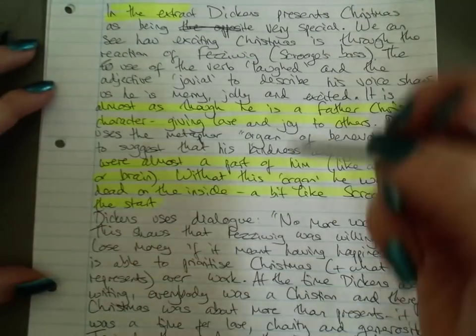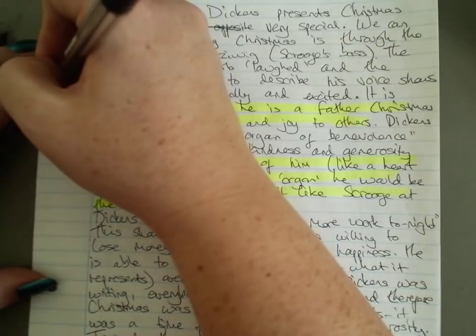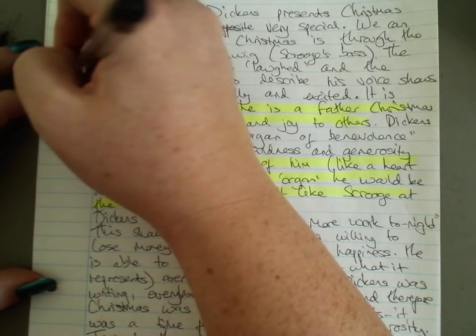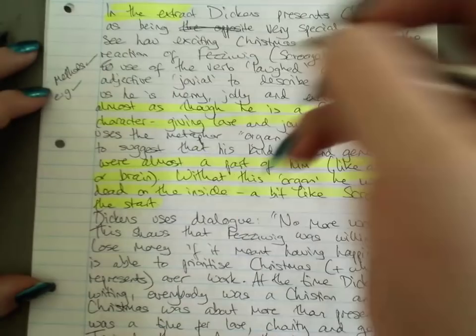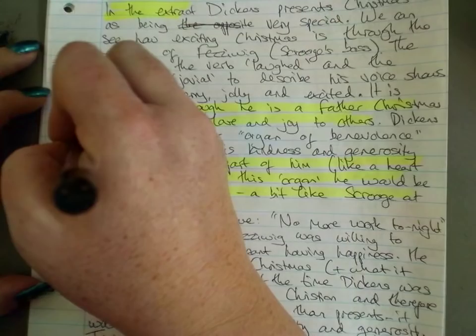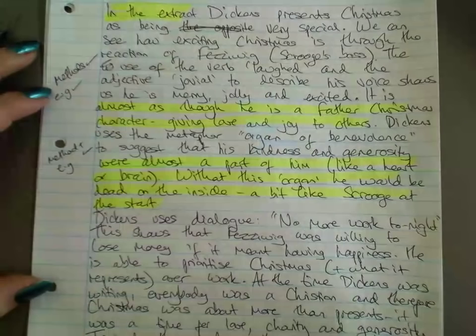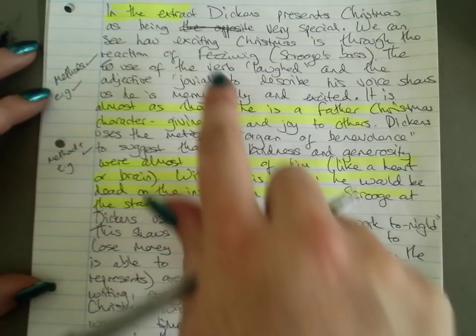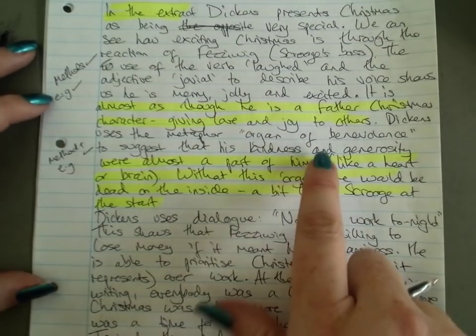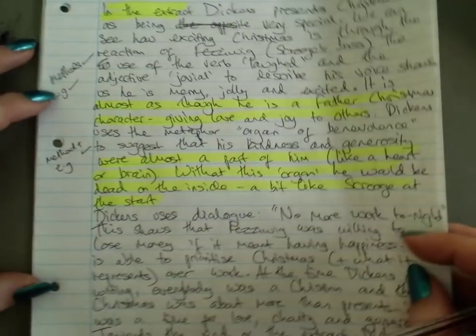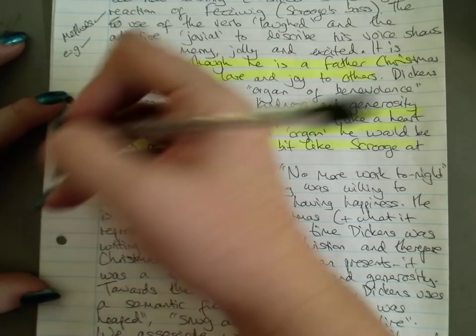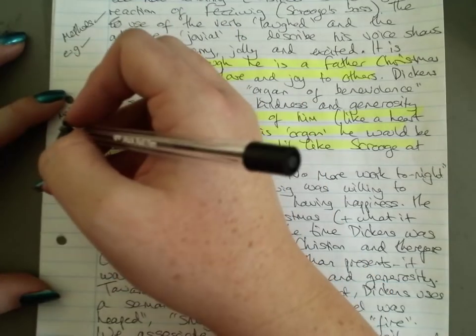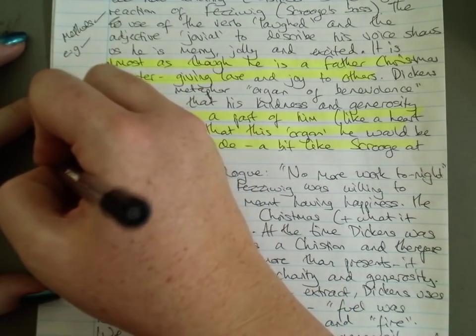Now, I'm sure that you could see here that we've got writers' methods, techniques, example, and we've got another method and another example here. Well, we've got organ of benevolence. But what I wanted to show you are these highlighted bits, because these are the bits that are moving your work up from, if you're on a grade 5 or grade 6, into grade 7 and grade 8.